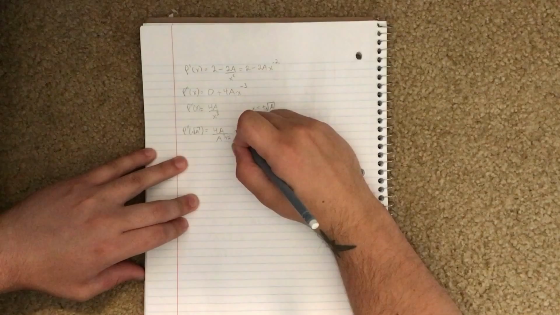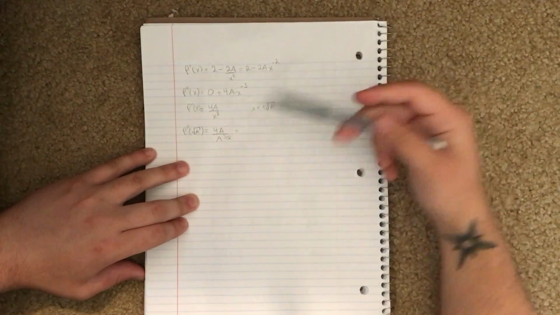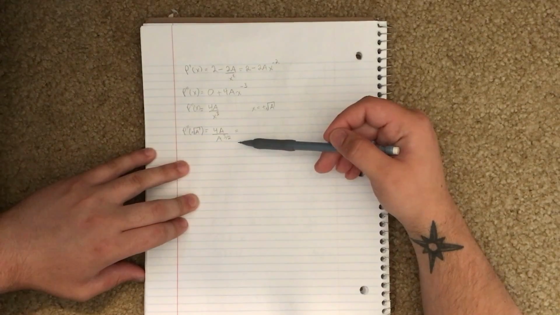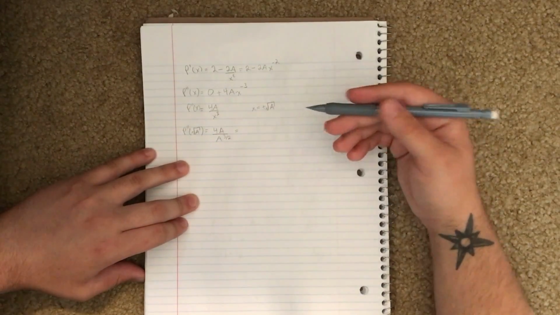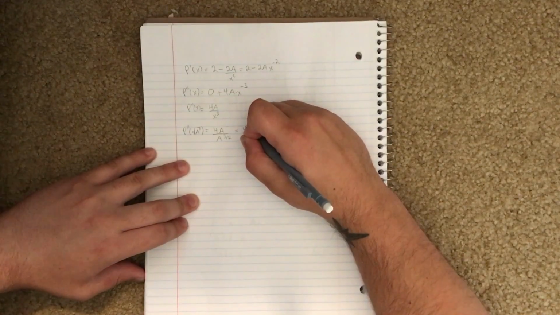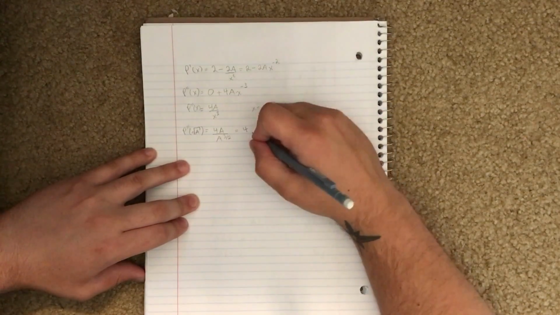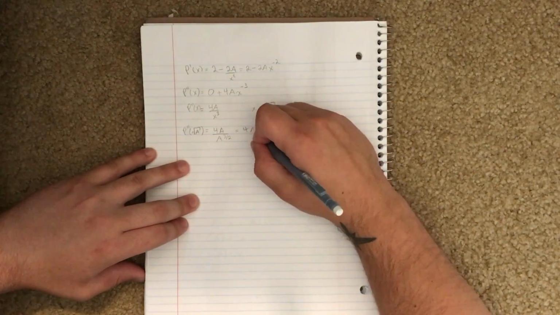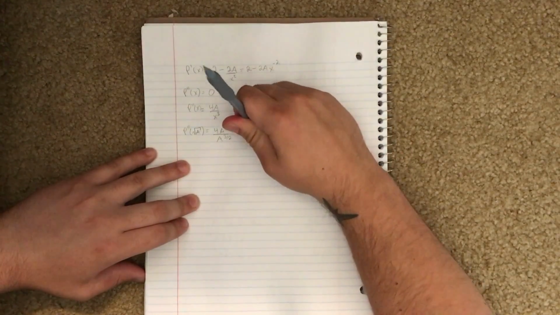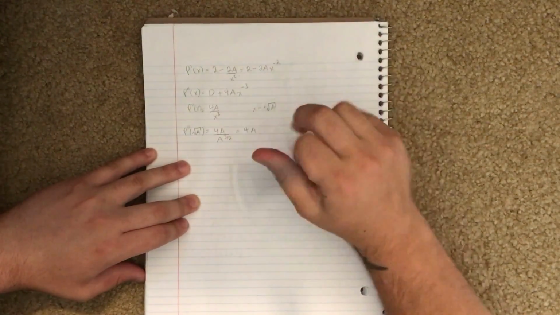Now we can simplify this further. We're dividing a to the 1 by a to the 3/2. That's the same as subtracting the power. So what we're going to have is a to the minus 1/2 here.